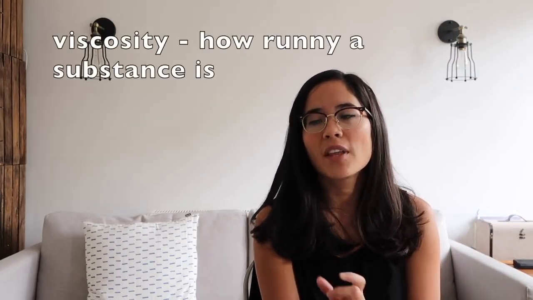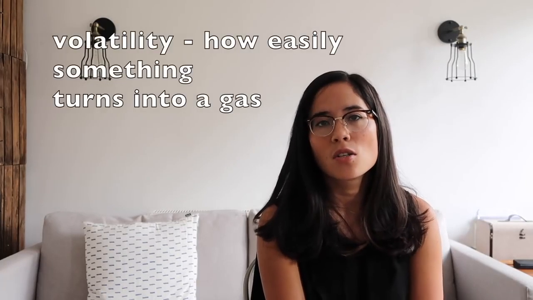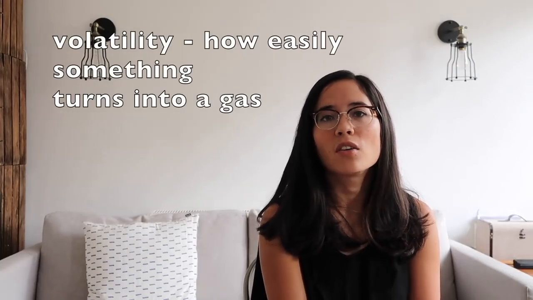Other words you'll need to know are things like viscosity. Remember that's how runny a substance is. So the more thick a substance is, the more viscous it is. Volatility, that's how easily something turns into a gas. So if they ask you for a comparison of the volatility, viscosity and colour of bitumen and petrol, you'd say that bitumen has a darker colour, it is more viscous and it is less volatile than petrol.